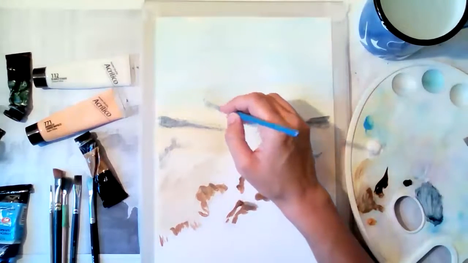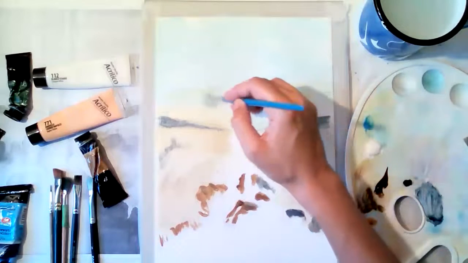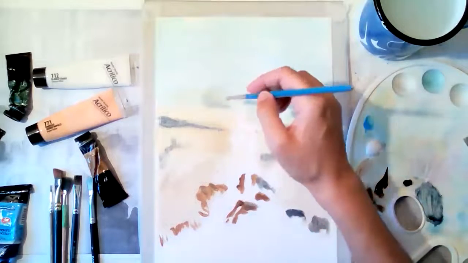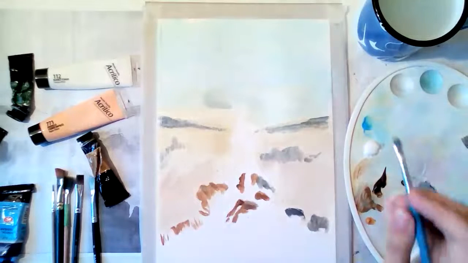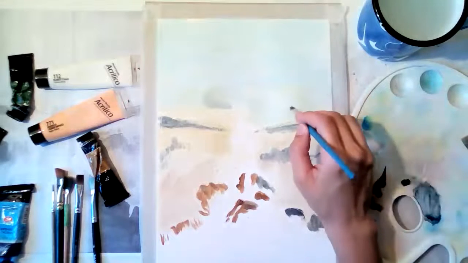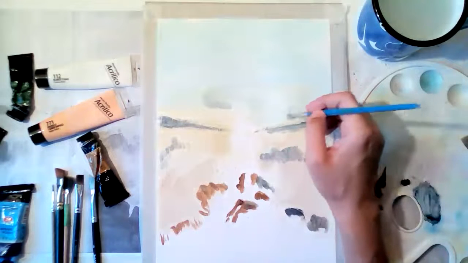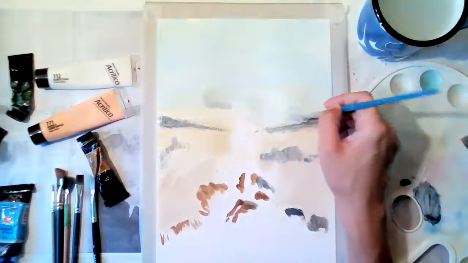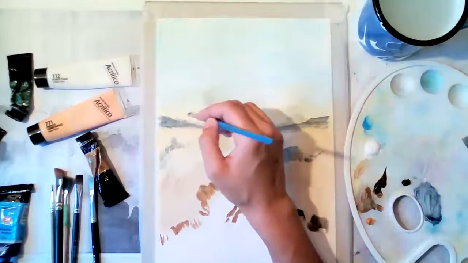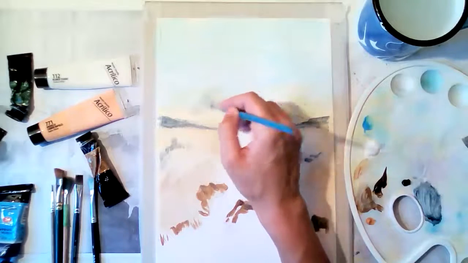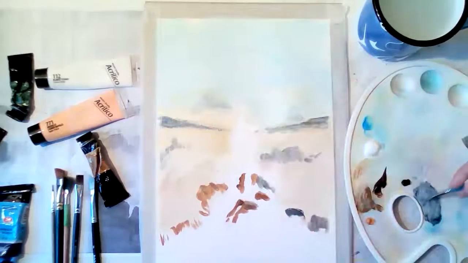And if you are doing the hills at the back, just add more white. It's also better to go slowly. If it will be too light, I will make it darker later.